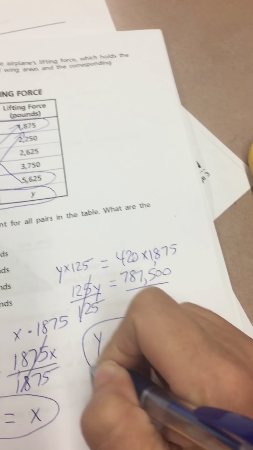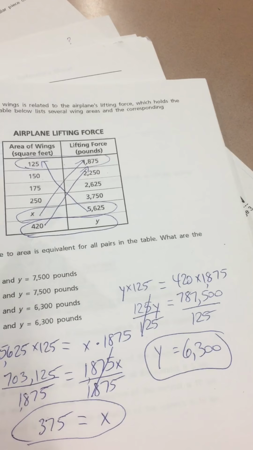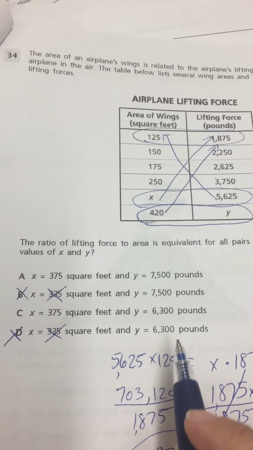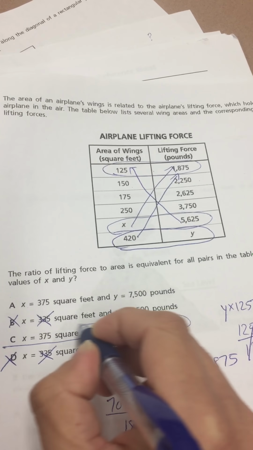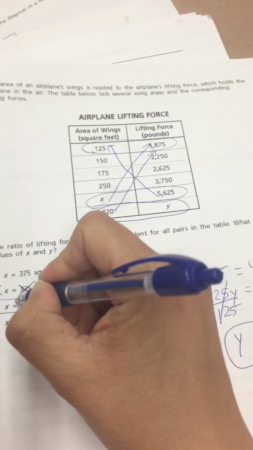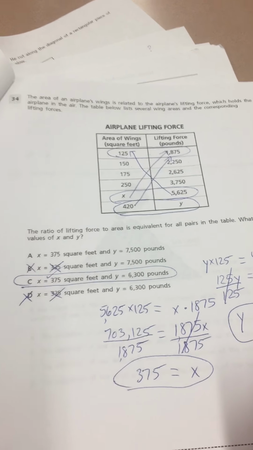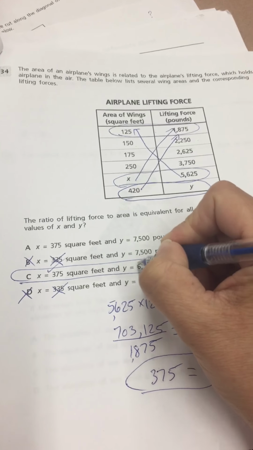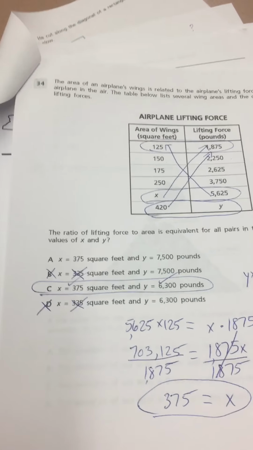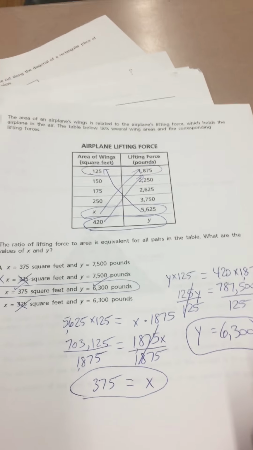My answer is 6,300 for y. So now, which of my choices is 6,300? It's going to be choice C. So my x is 375, it checks out, right? And my y has to be 6,300, which also checks out. Both halves of my statement are correct. Choice C is my correct response for question 34.